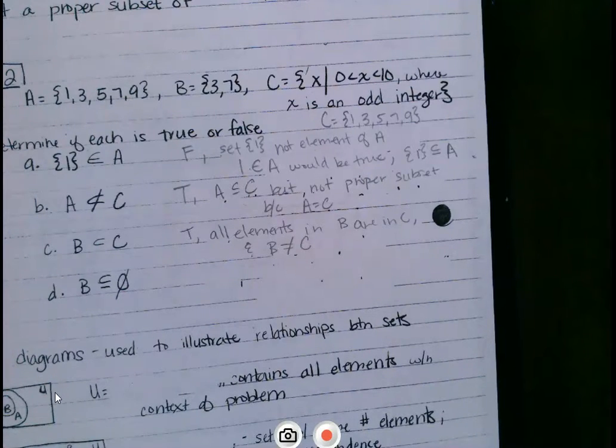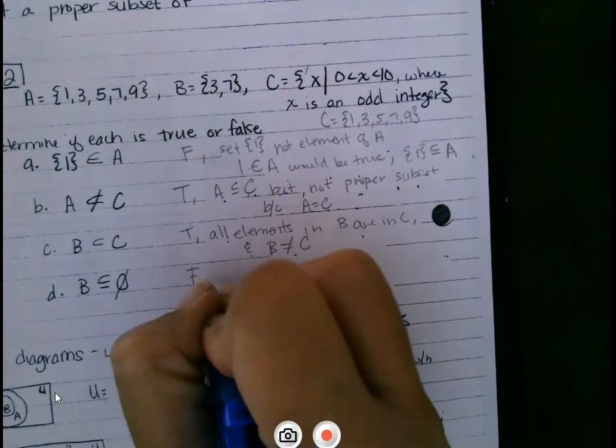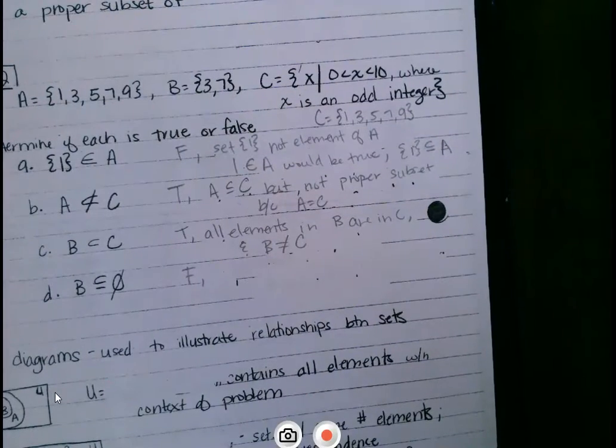Okay, how about the last one? B is a proper subset of the empty set. False. That's just a normal subset. So B is a subset of nothing, so that is false. But if it was everything, it would be true.